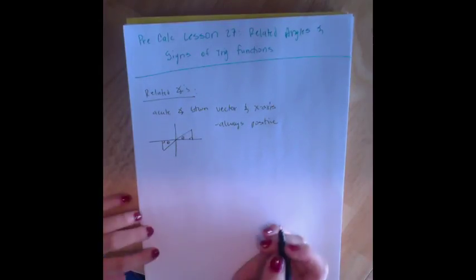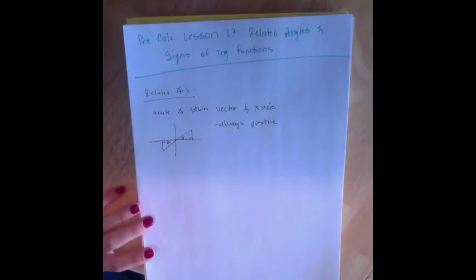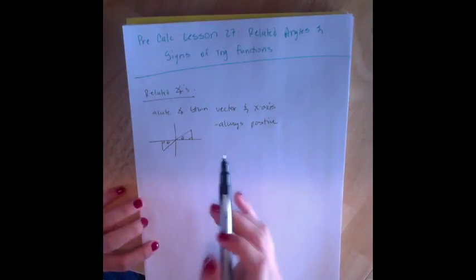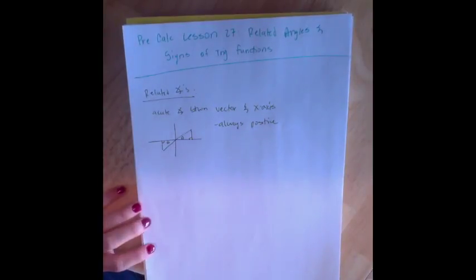Now we use this if we have angles that are large, like for example 135. We could find a related angle to it. Now I'll show you examples in a minute.